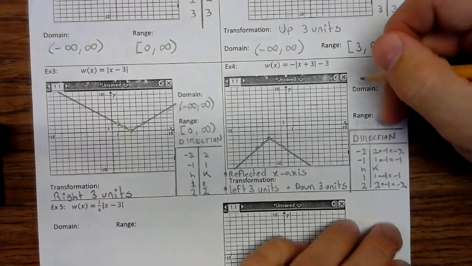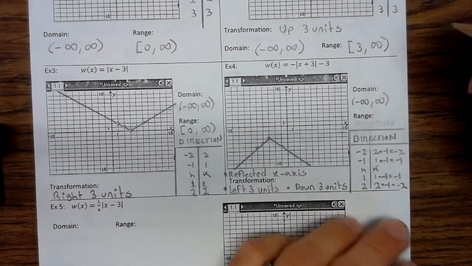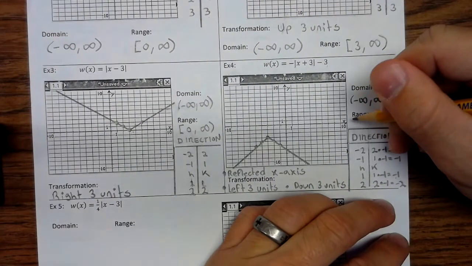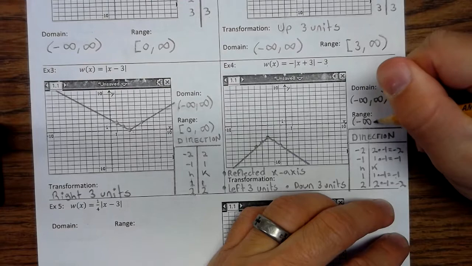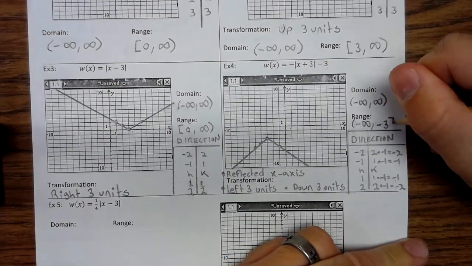All right, so our domain is negative infinity to positive infinity. Because it reflected the x-axis, the range changed slightly, so now it's negative infinity to, it looks like, -3 bracket.